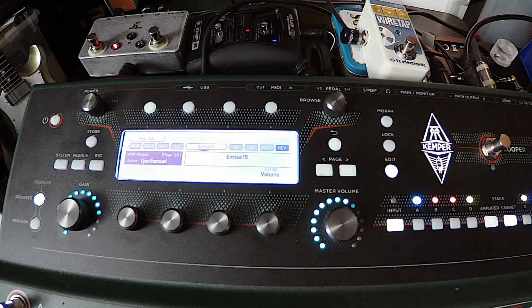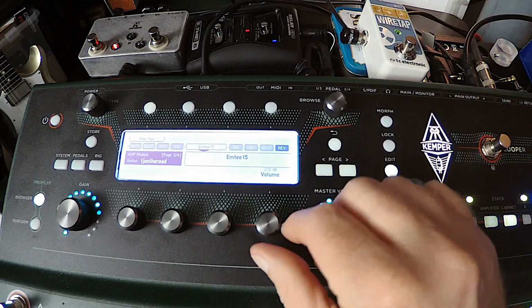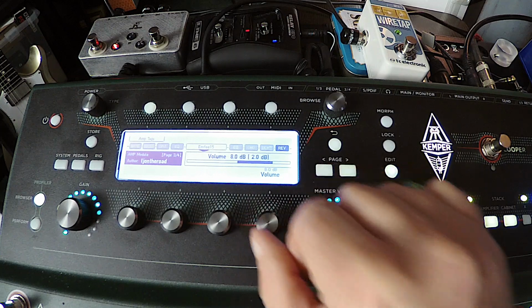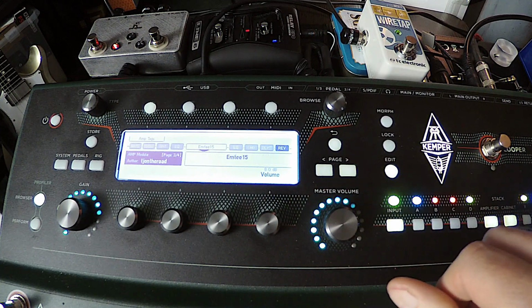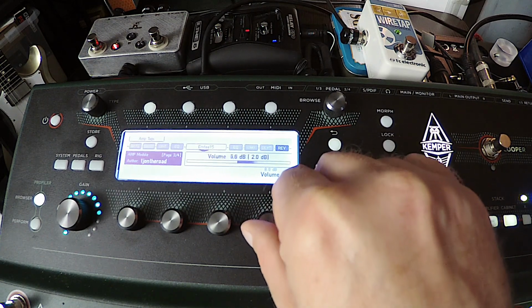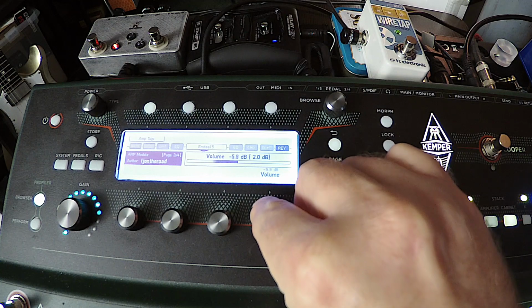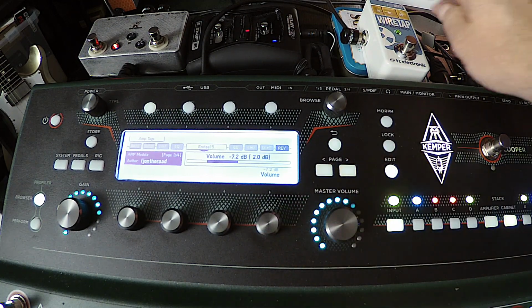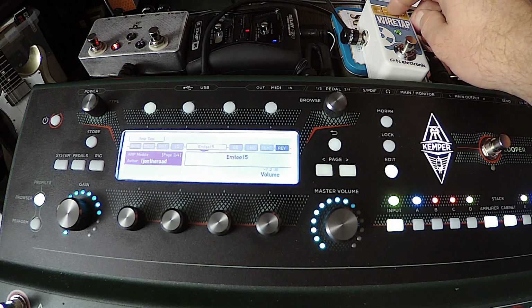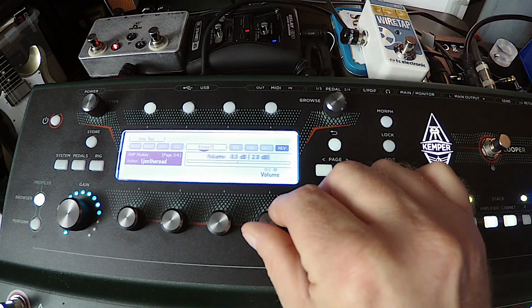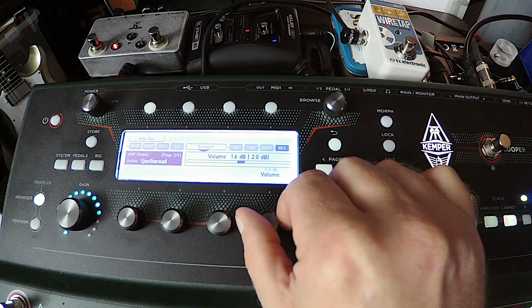Let's go to the next page. Now the next page is just the amp's volume. That's it. Turn it up, turn it down. Alright, you can also cut it. But there's no fun in that. No head banging going on when you cut the sound, so let's put it back onto the tube.